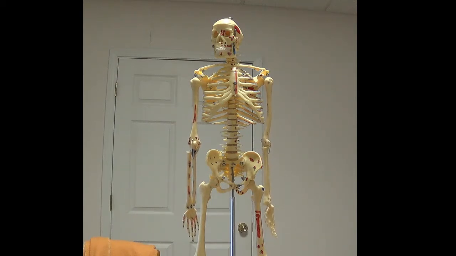There are many clinical conditions and diseases related to the joints. So joints are very important. First I'll show you the important joints in the upper part of the body. So let's start with the skull.